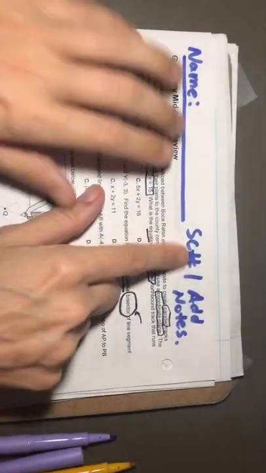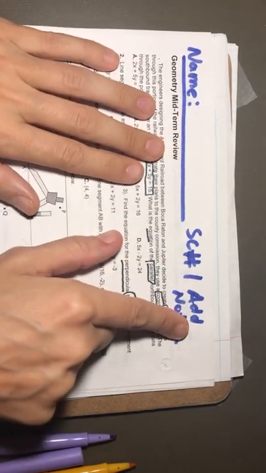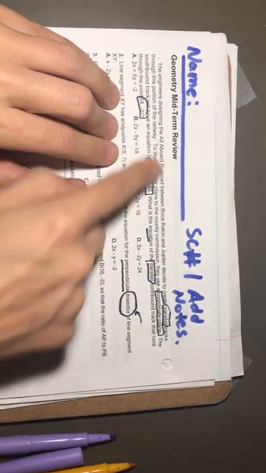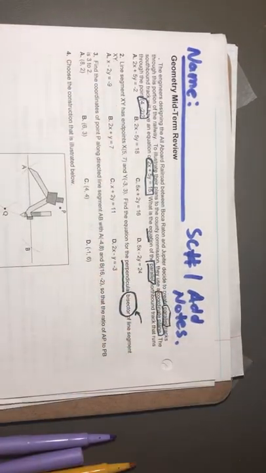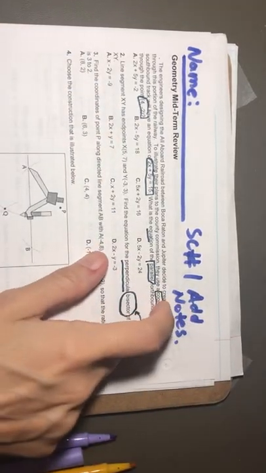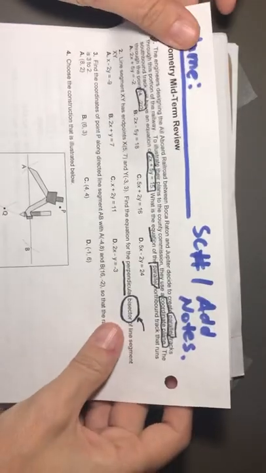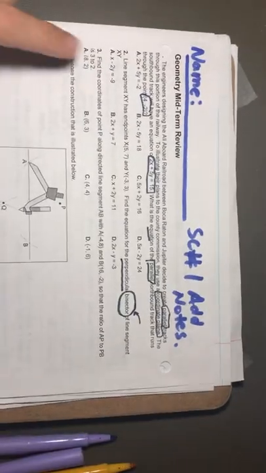This is Study Club 1, and again, it's not as important what you select here. What's more important is the notes. So that's ultimately what I'd like for you to turn in as your notes. If you do want to staple it to this, that's fine too. Okay, so let's get started.